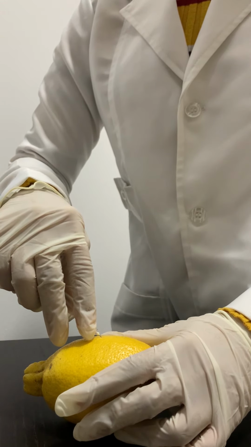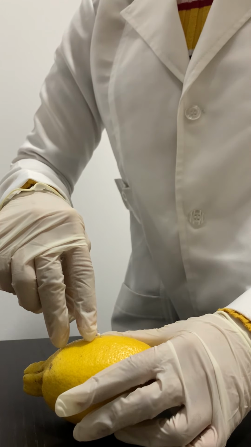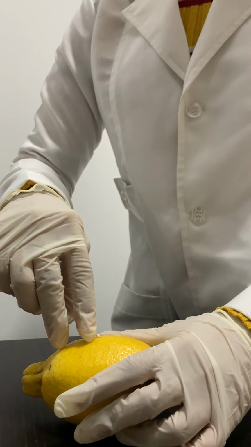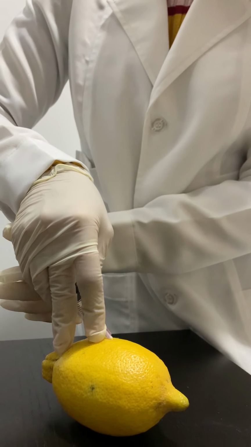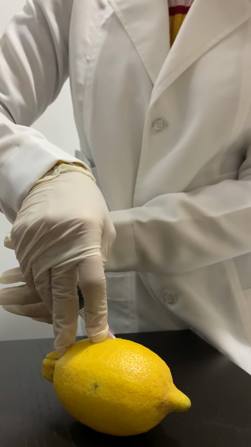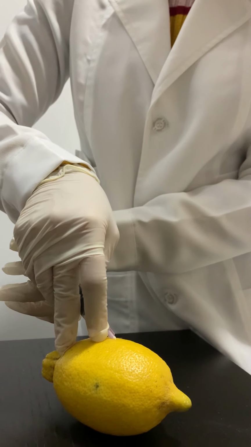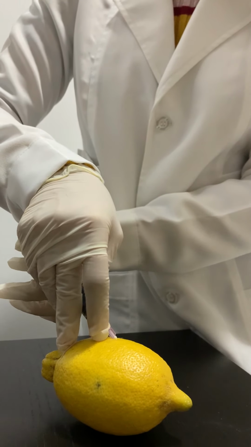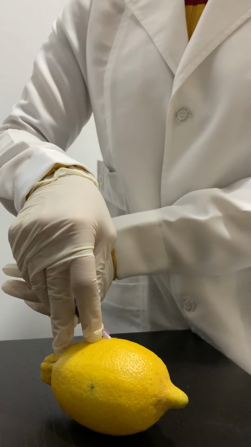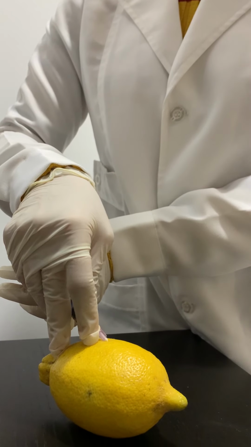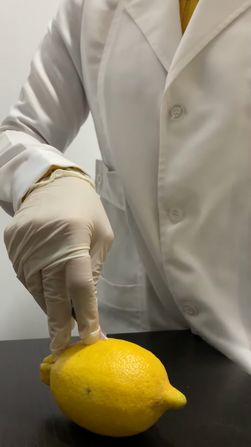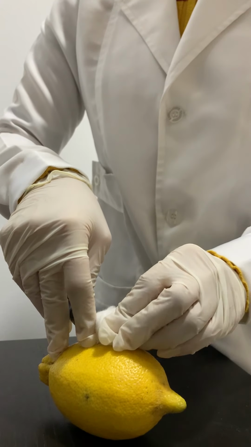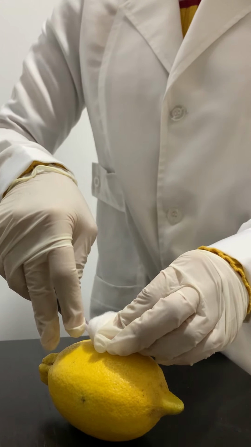Once it's inside, this hand will be fixing the syringe, and you can release the other hand and advance the solution. When the solution is inside, we can use a sterile cotton on top of the needle and then withdraw the needle.